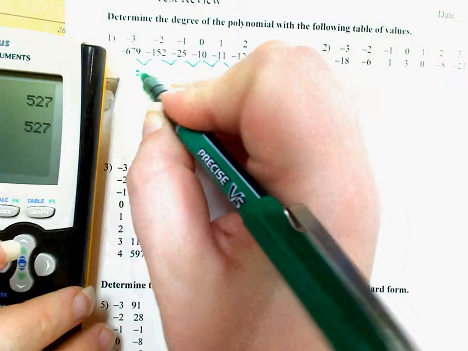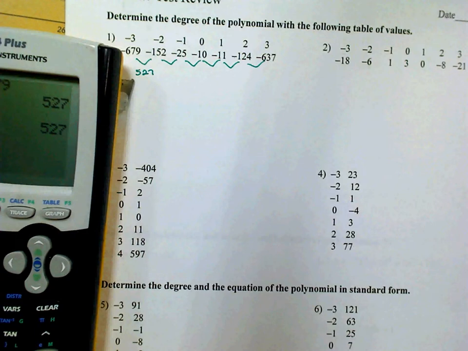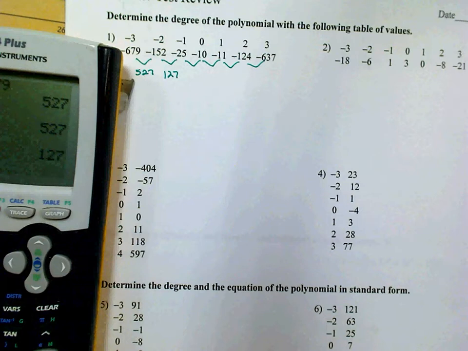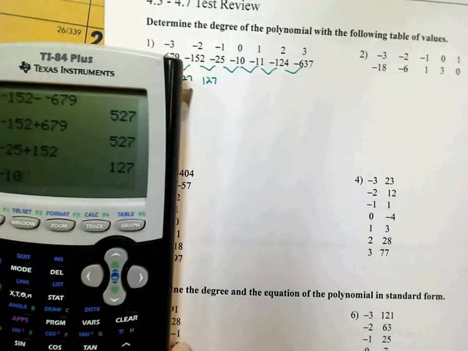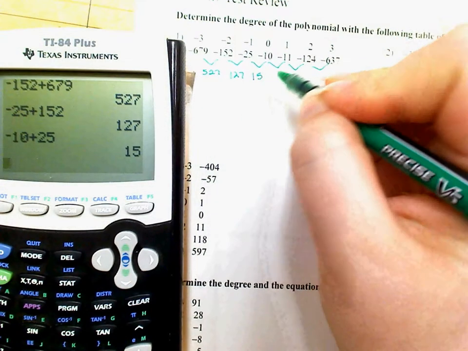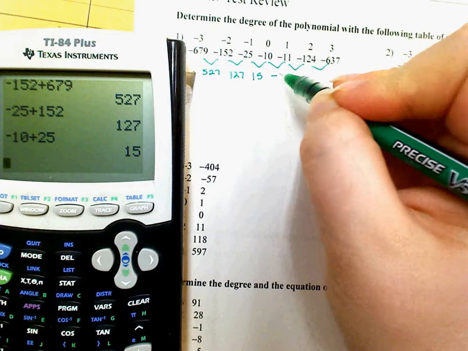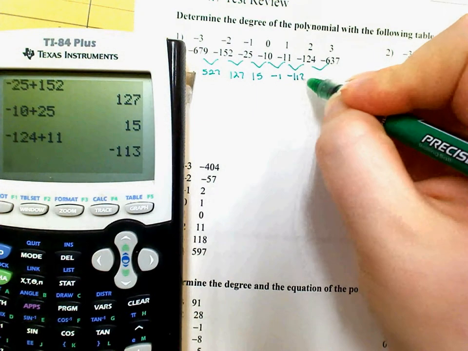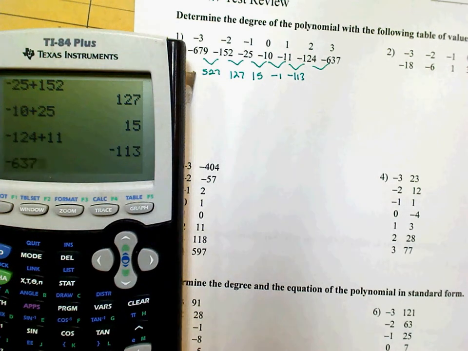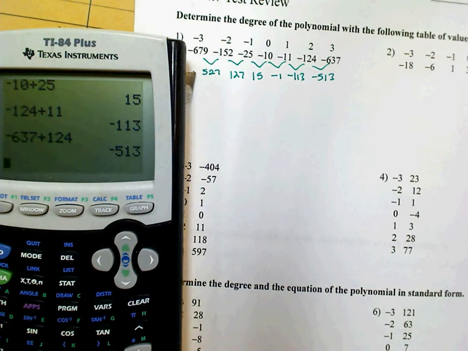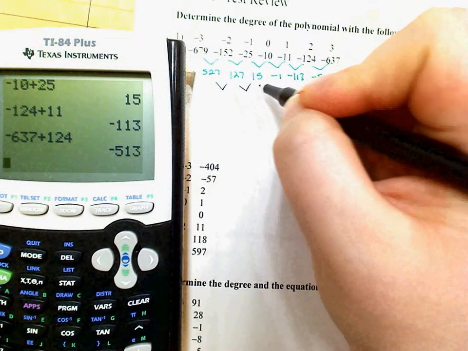So I know that's 527, negative 25 plus 152 is 127, negative 10 minus a negative 25, so plus 25, so that's 15, negative 11 plus 10 is negative 1, negative 124 plus 11 is negative 113, and negative 637 plus 124 is negative 513. Okay, so we find our first list of differences, and then we keep going until we get to the same.